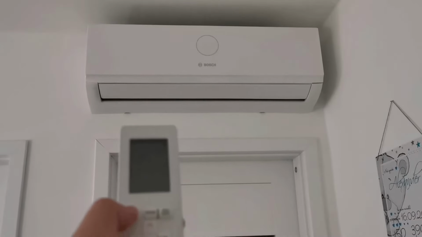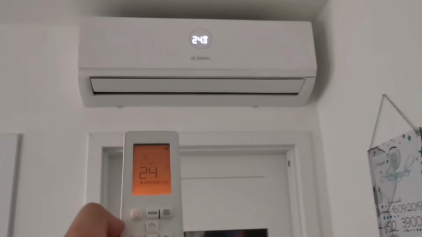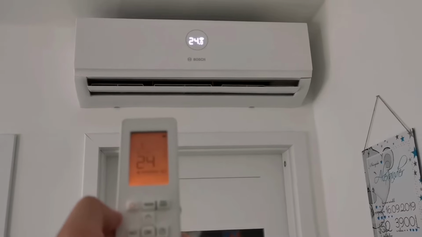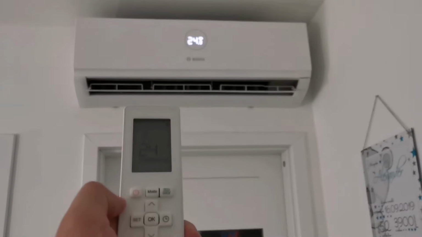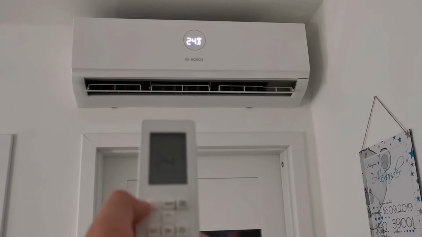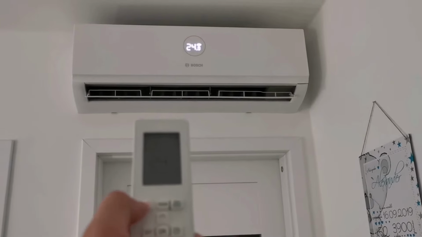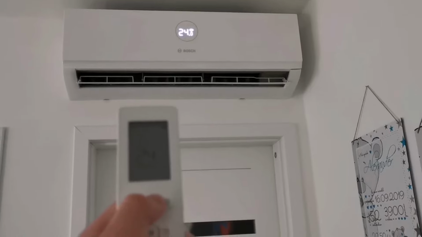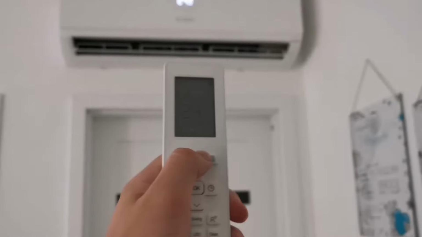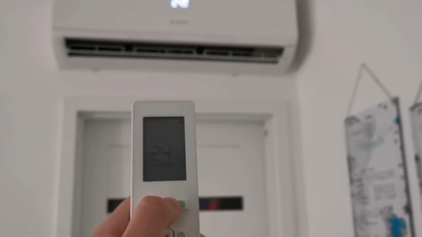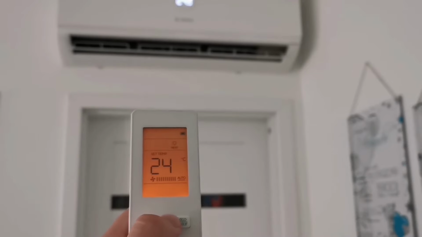So first switch on, and you can see that after switching on the set temperature is immediately visible on the display of the air conditioner. You have several modes available.